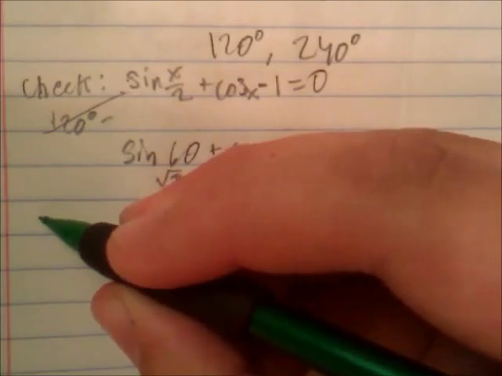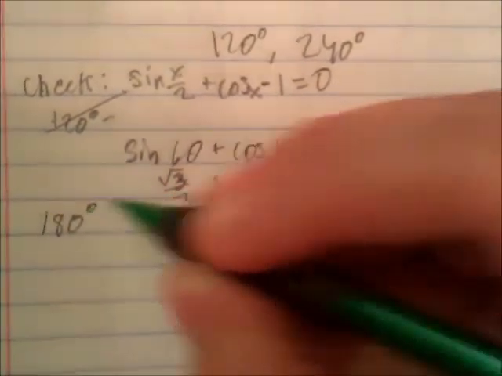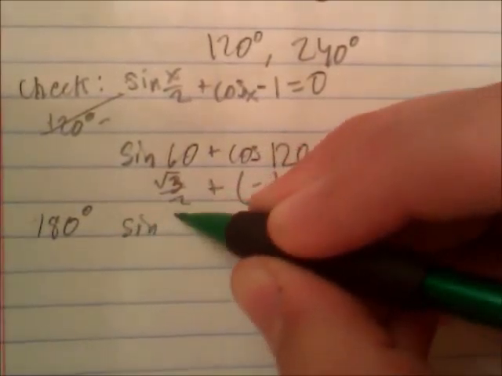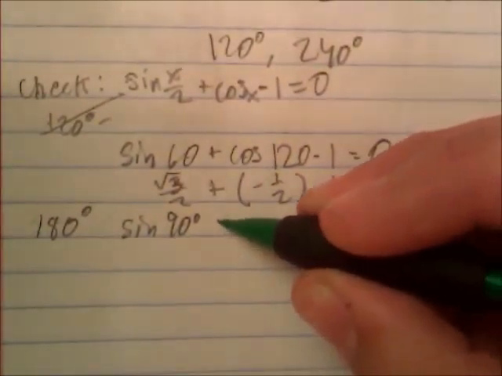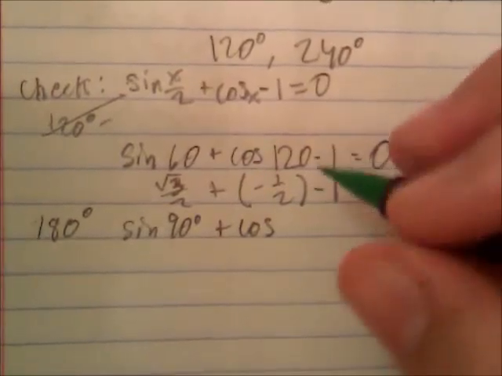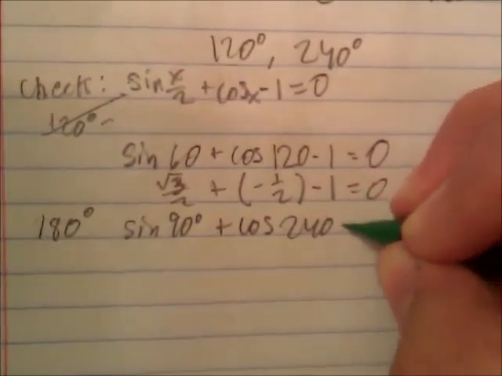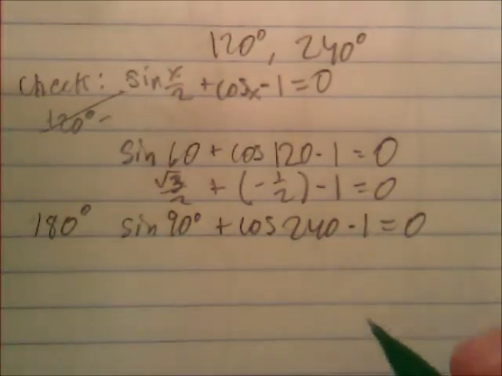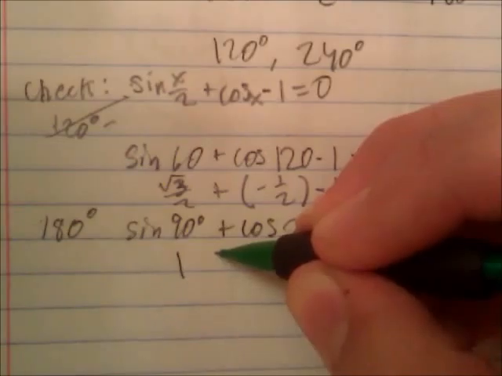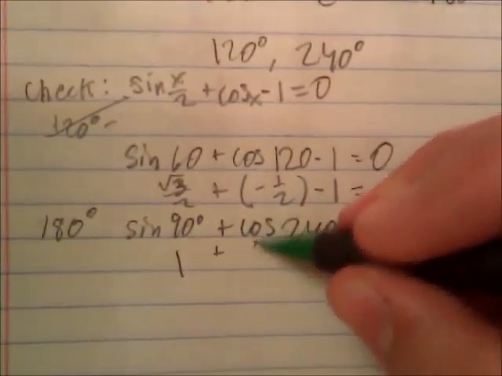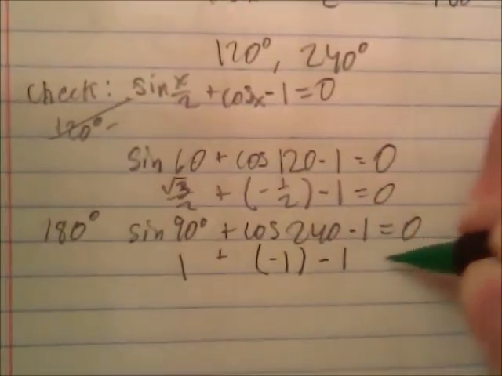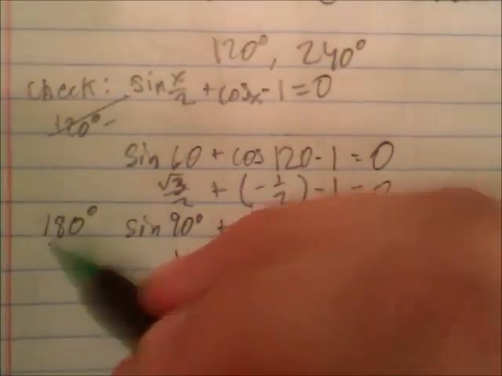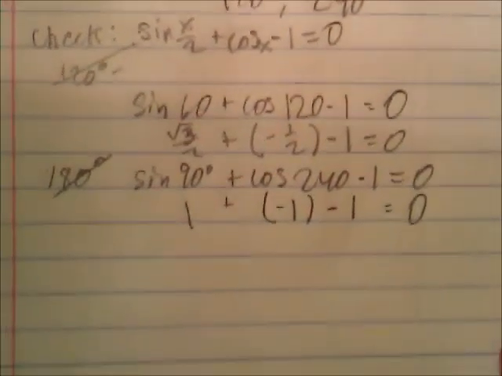Now let's check 180. So sine of 90 degrees plus cosine of 240 minus 1 equals 0. Sine of 90 is 1 plus that negative 1 minus 1 equals 0. That doesn't equal 0, so this is also extraneous.